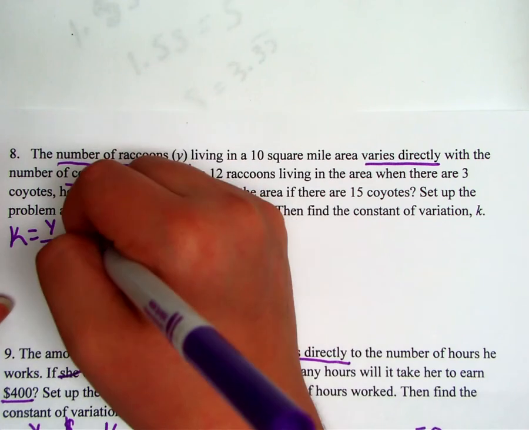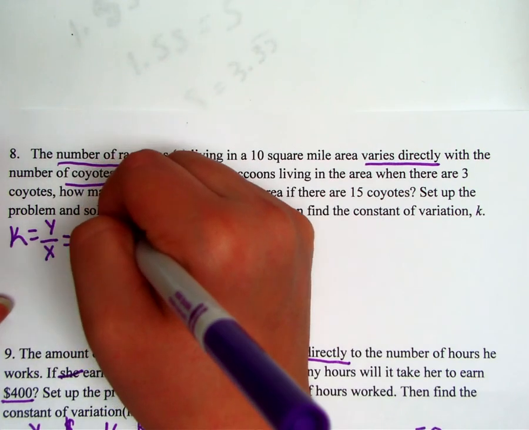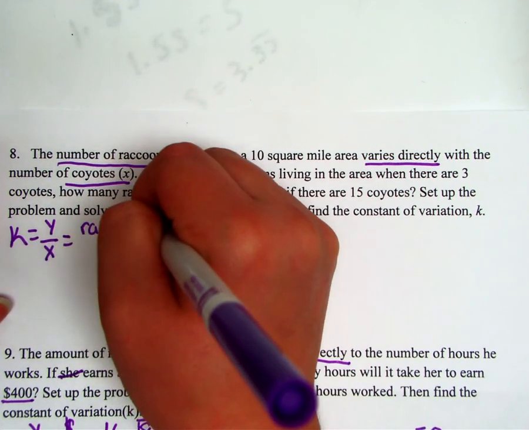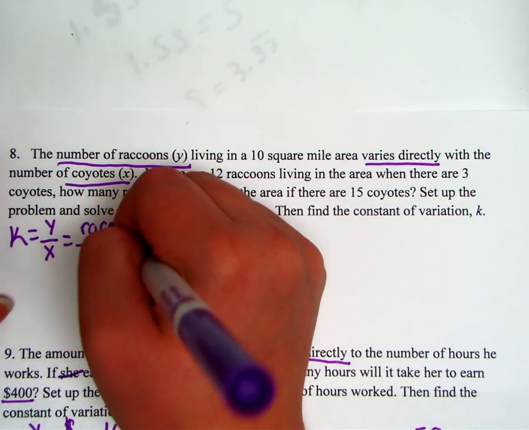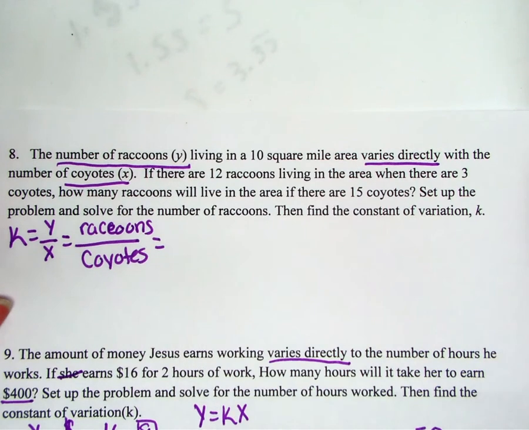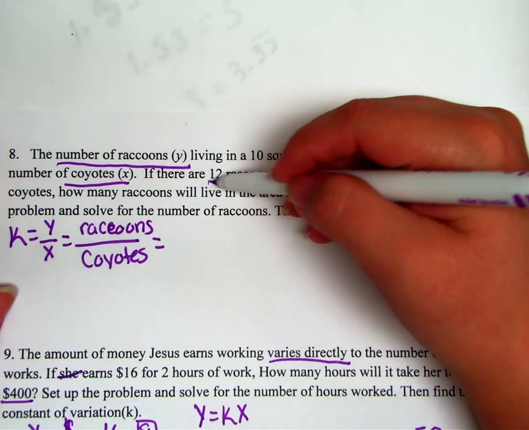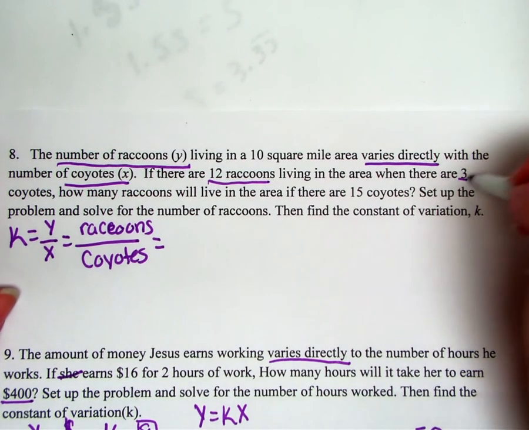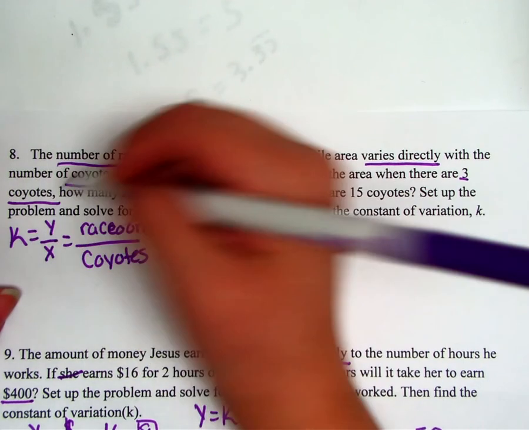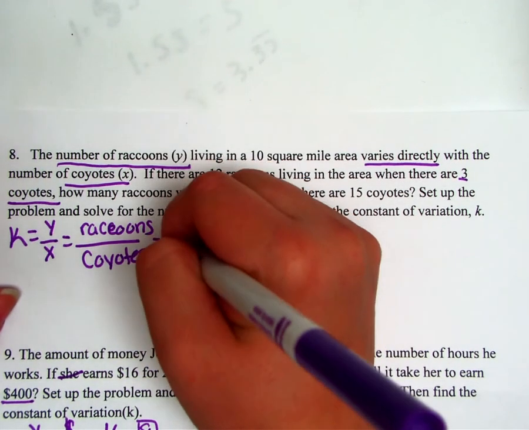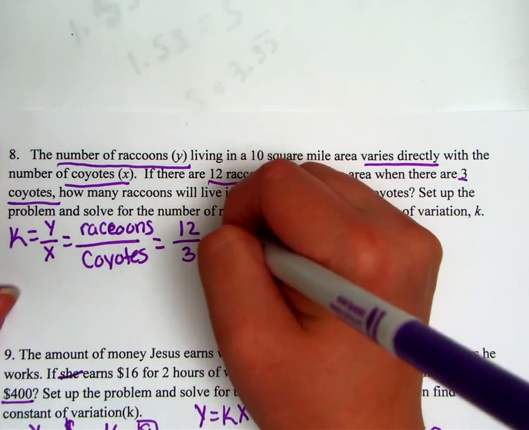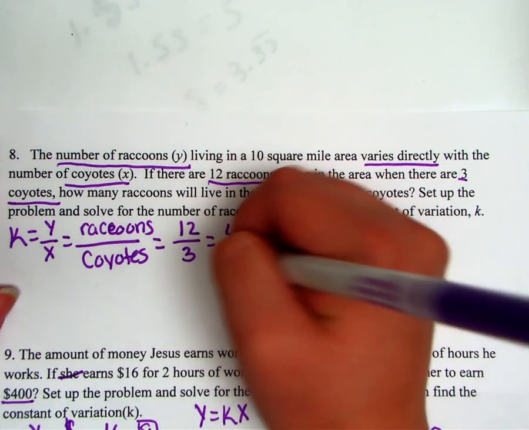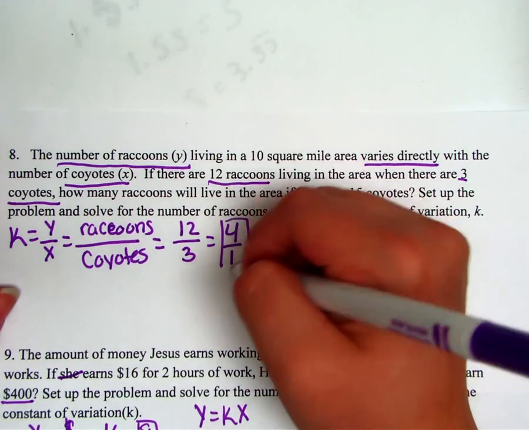In this case, raccoons over coyotes. So, this says there are 12 raccoons living in an area with 3 coyotes. So that's going to be 12 over 3, which is equal to 4 over 1 as our K.